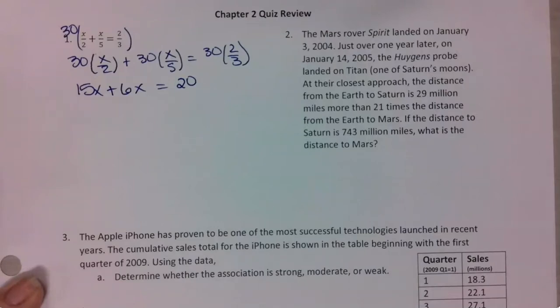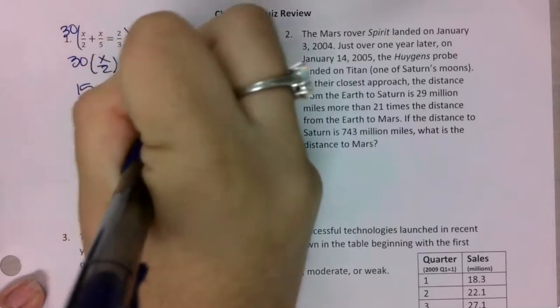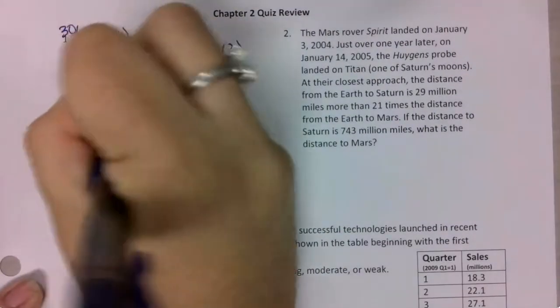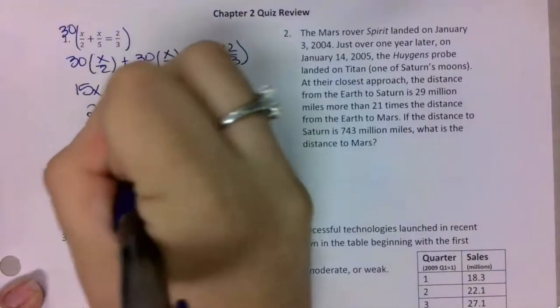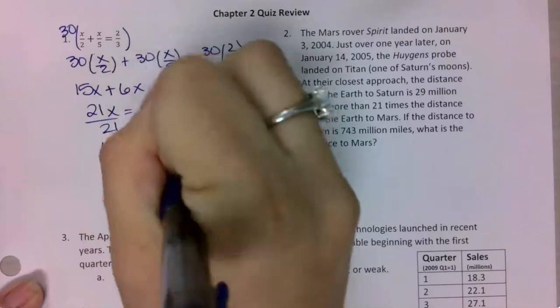Now I want to go ahead and combine like terms. This is going to get me 21x equals 20. And I want to go ahead and divide both sides by 21. Since this doesn't come out nicely, I just am going to leave this as a fraction.